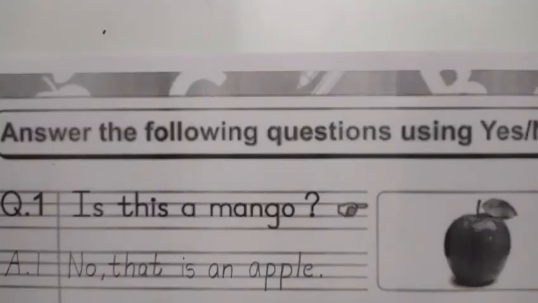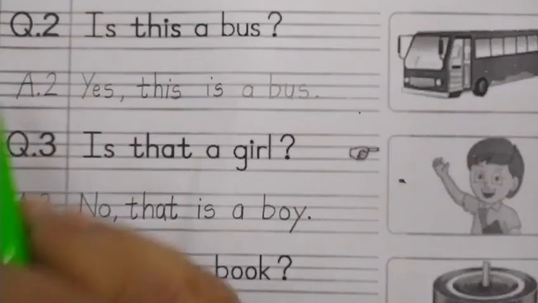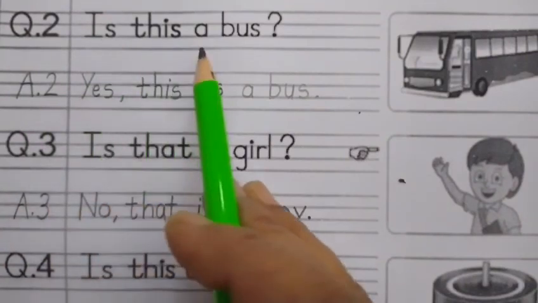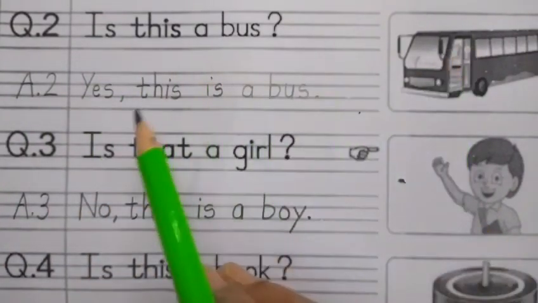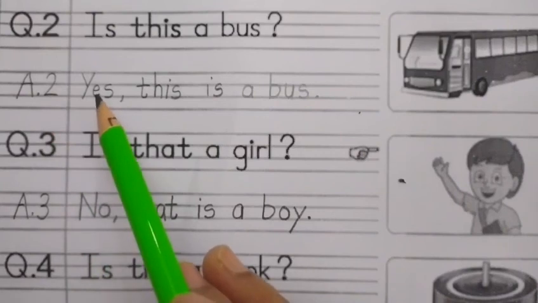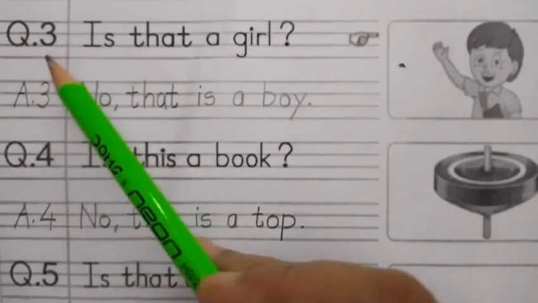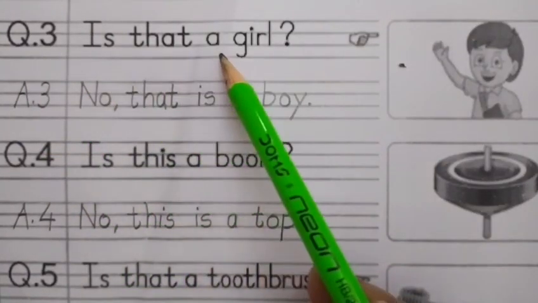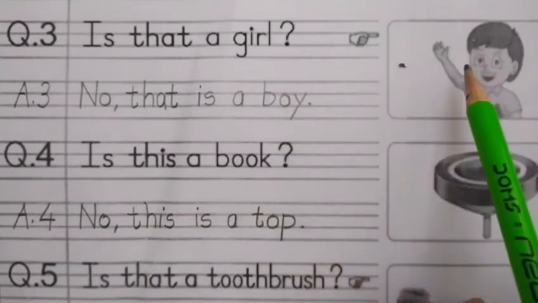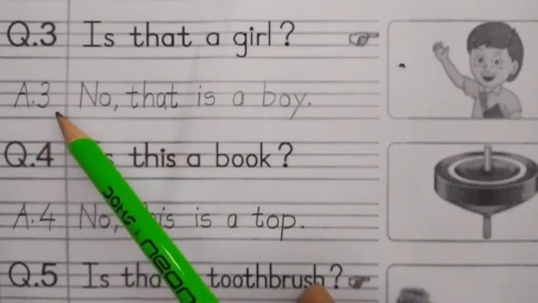Let's read the question answers once again. Question 1. Is this a mango? Answer 1. No, that is an apple. Question 2. Is this a bus? Answer 2. Yes, this is a bus. Question 3. Is that a girl? Answer 3.